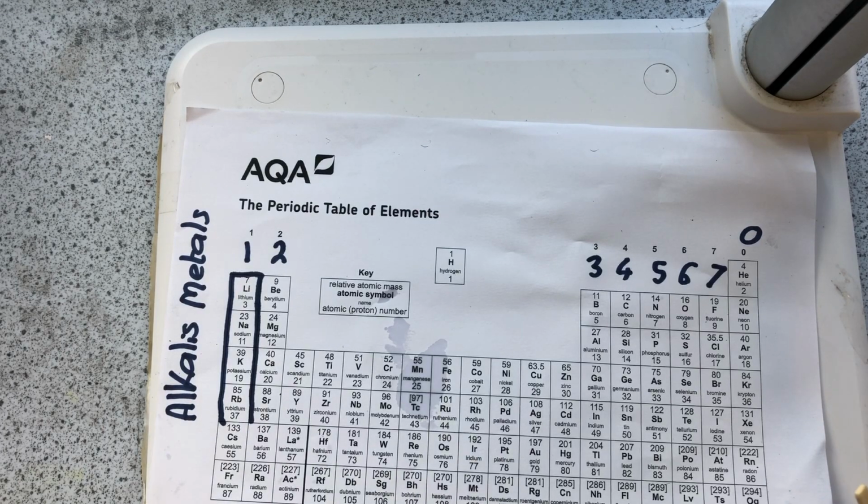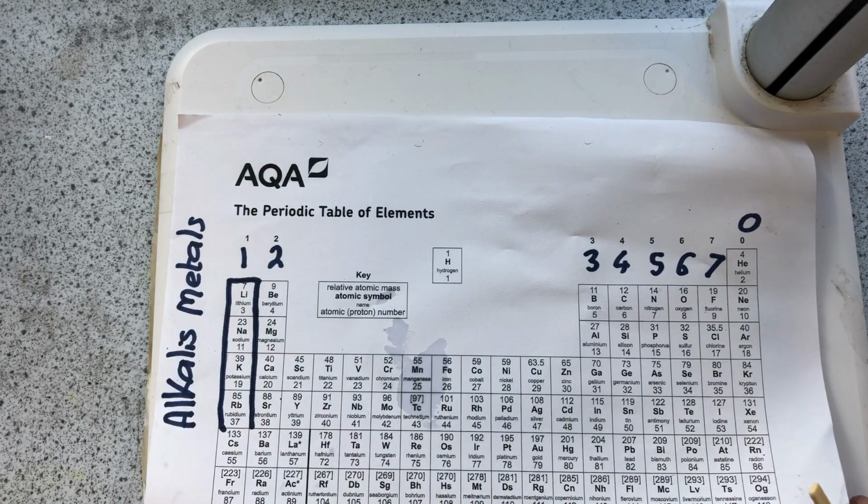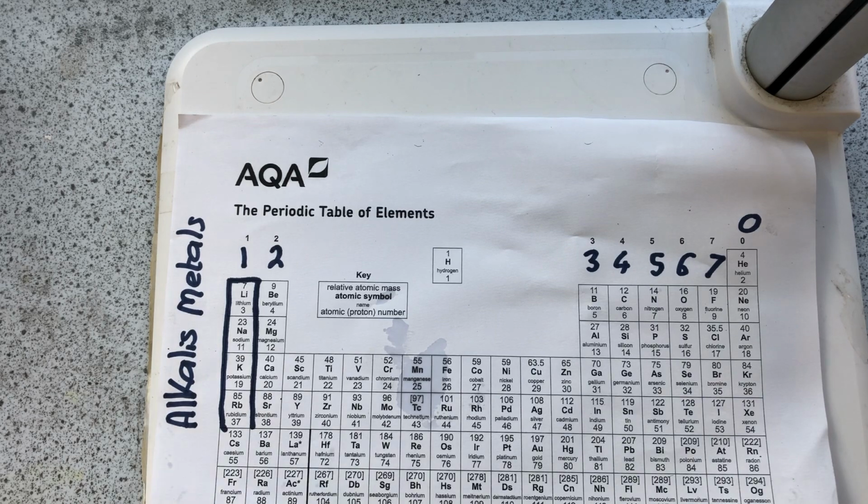Hello, today I'm going to be talking about the alkali metals. The alkali metals are in group 1 of the periodic table. As we know, there are 8 groups in the periodic table. Okay, so each column is a group. There are 8 groups and group 1 is called the alkali metals.